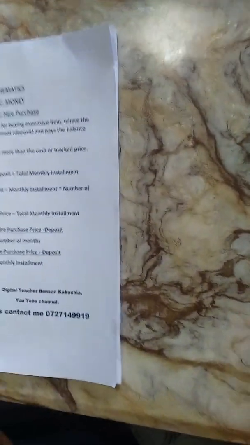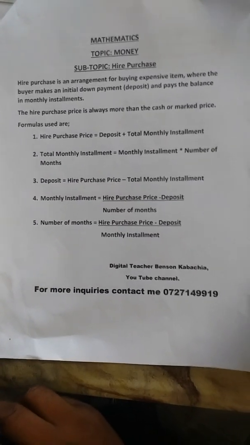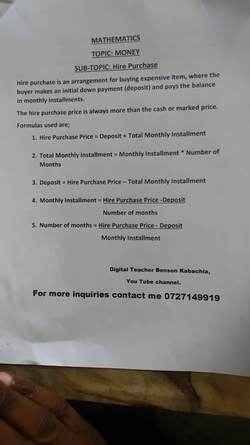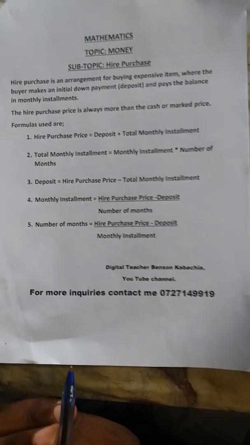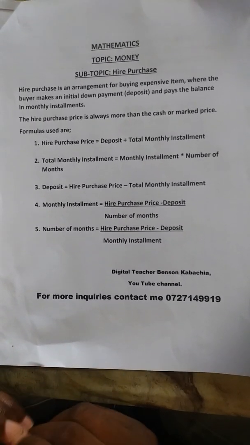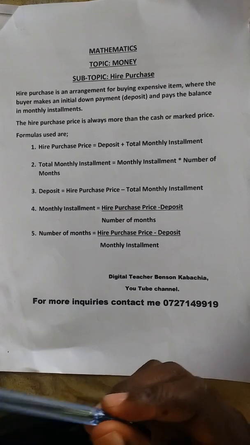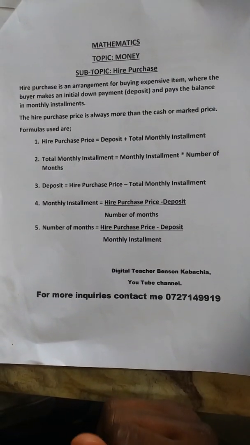Today we are going to go further on the topic of money, subtopic hire purchase. In today's lesson, we are going to discuss hire purchase, a method of buying goods on credit, whereby expensive items are bought on credit and the buyer and the seller come to an agreement on how the item will be paid for over a period of time. There is an initial down payment called the deposit, and the balance is paid in monthly installments in a given period.